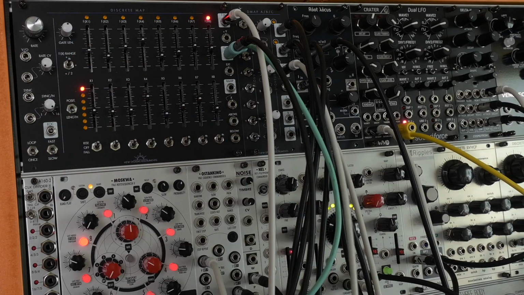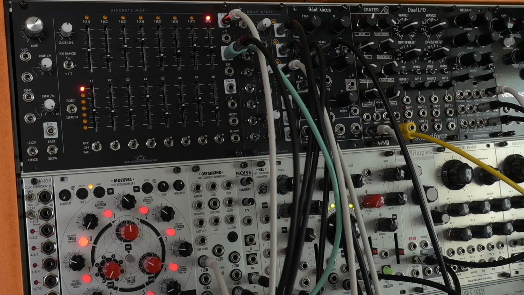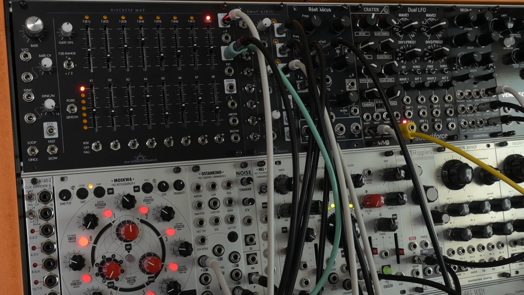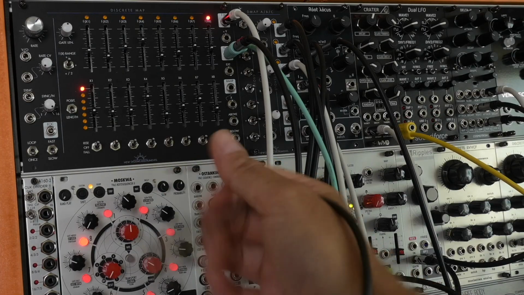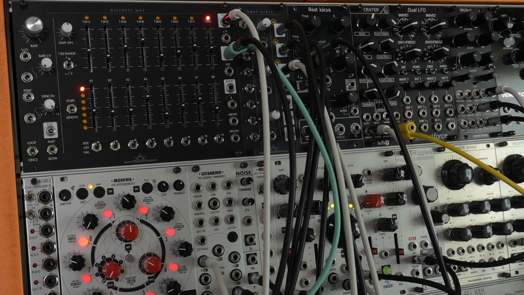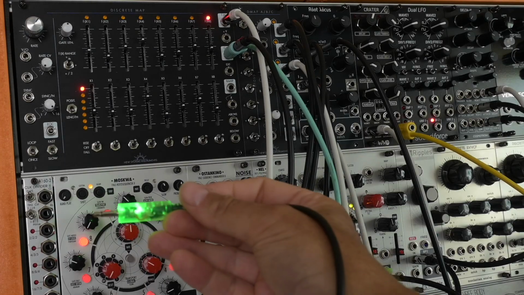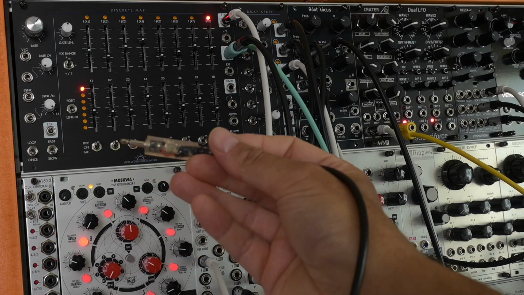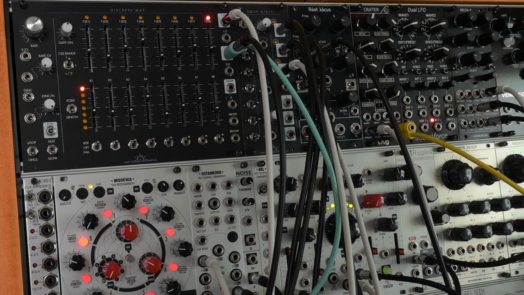So maybe I can make a slow clock here. No, let's do it differently. So this is a really slow clock. Let's make it even slower.